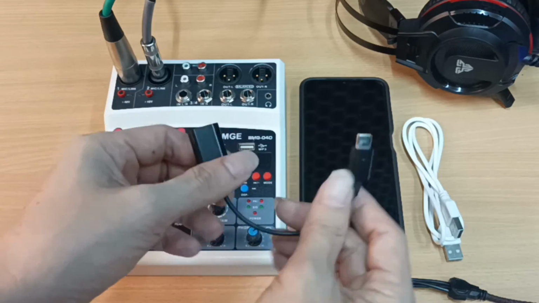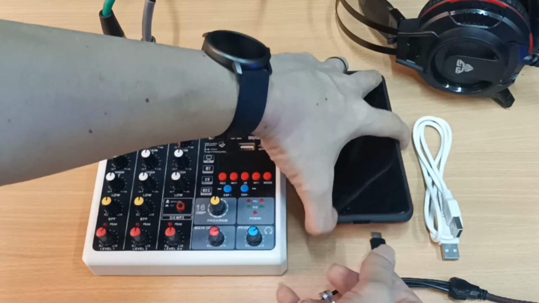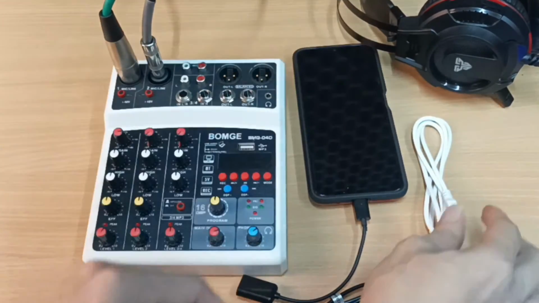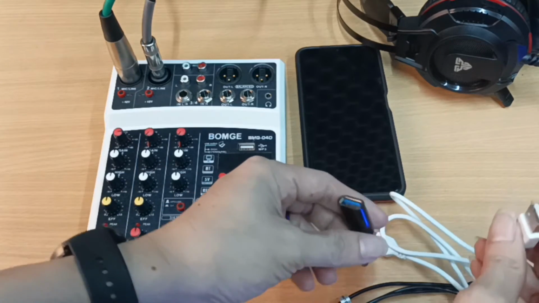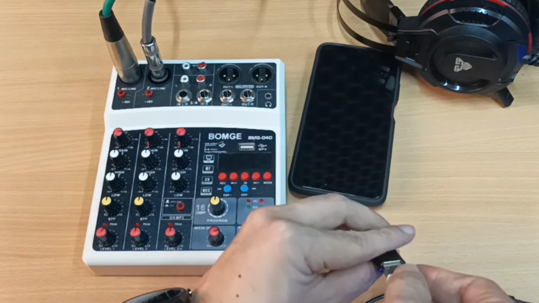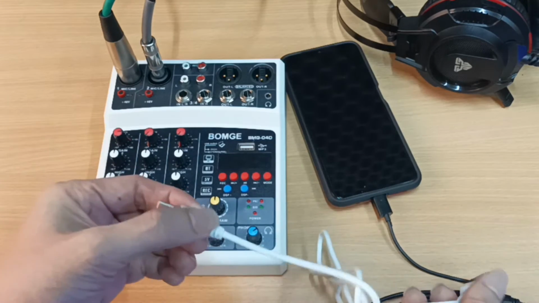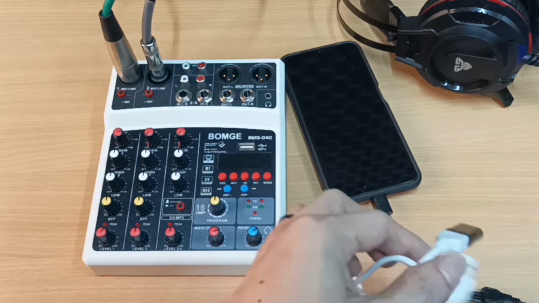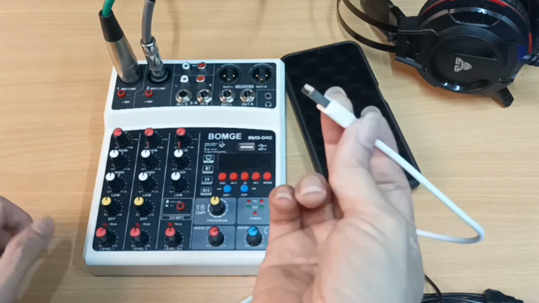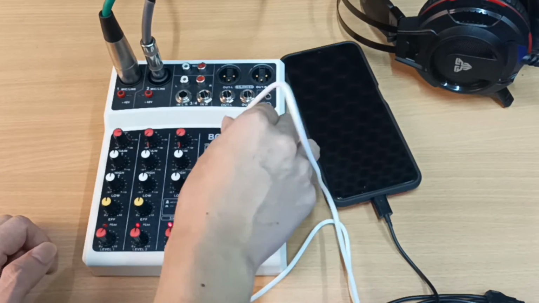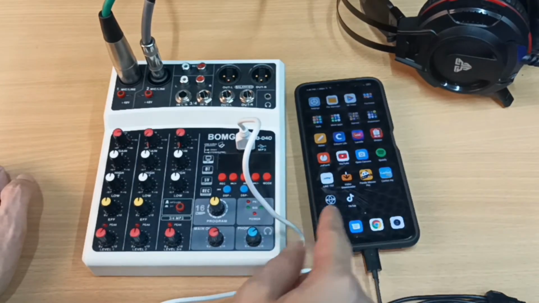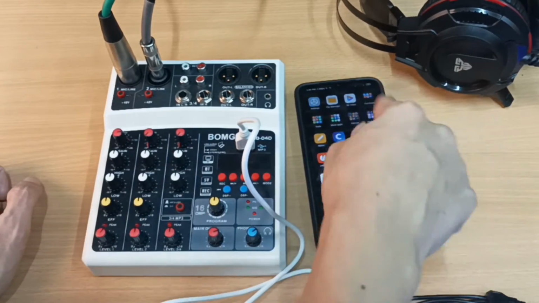So what you're going to do is, the first thing you have to connect is your USB Type-C, and then your USB cable, these two, and just connect. And then the last one, you have to connect to here. So when you plug in, if that's not working, never mind. If the mixer is not working, it's okay, it doesn't matter.